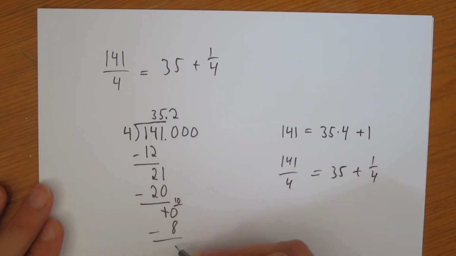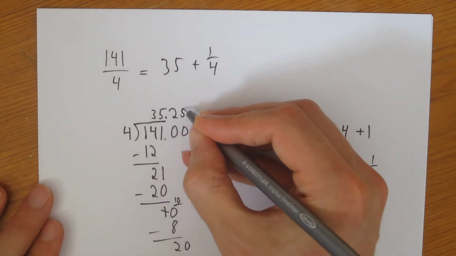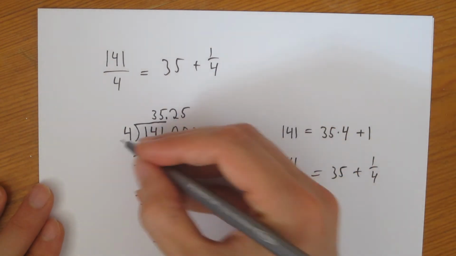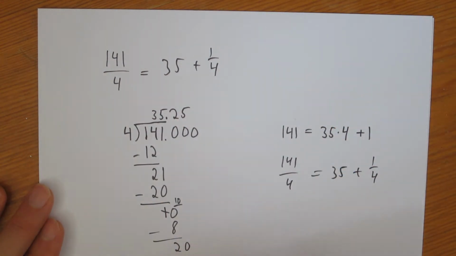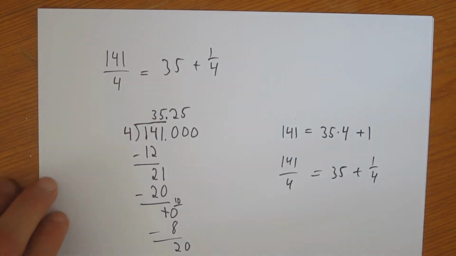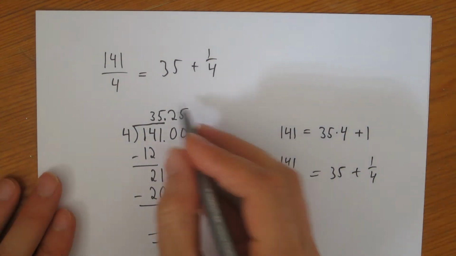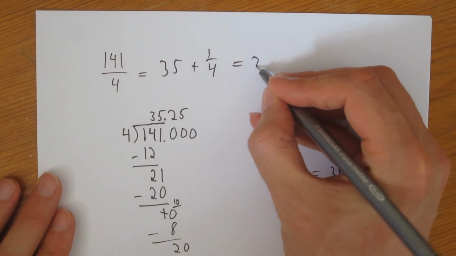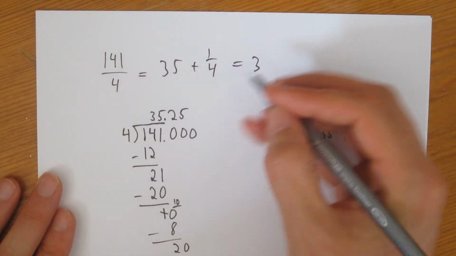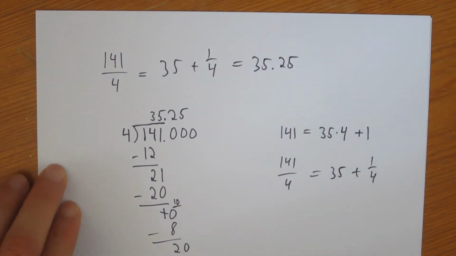Minus, so you get 2, move down that. 4 goes 5 times into 20. 5 times 4 is 20, and now you do end up with a 0. And now, with this decimal point spice, you can read off the answer. And 141 divided by 4 is 35.25.